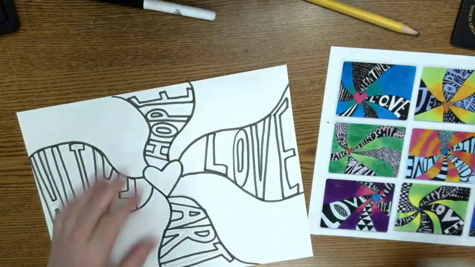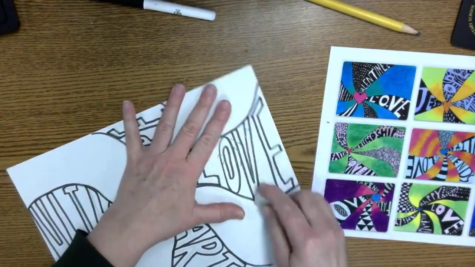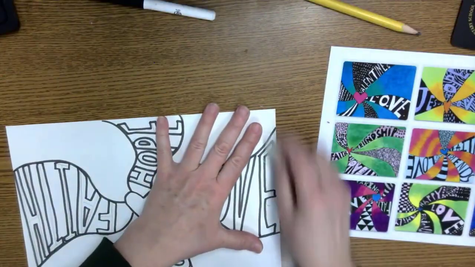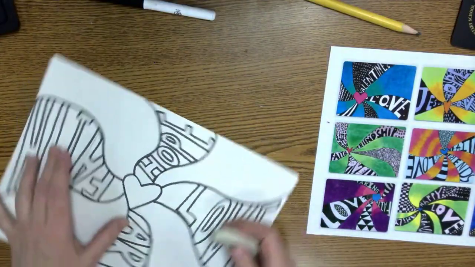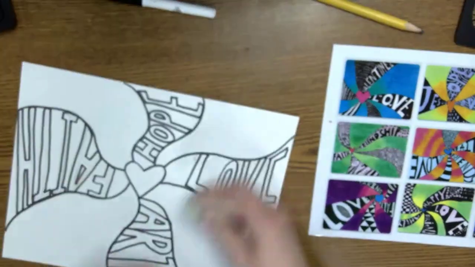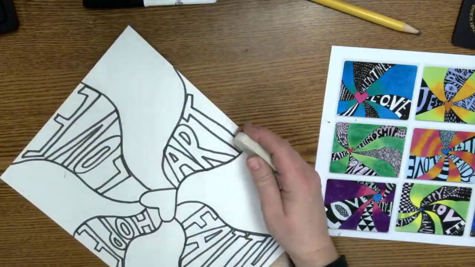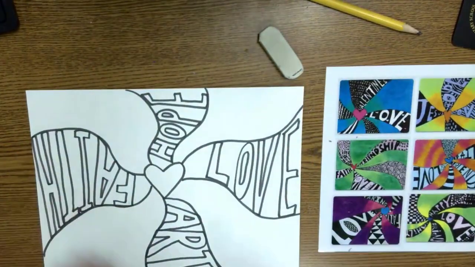Now get your big eraser out. Get rid of all of those pencil lines. Anything that's pencil should not be showing anymore. If you had trouble tracing your lines like I did right here, get rid of that too. We don't want any pencil lines anywhere. Alright.